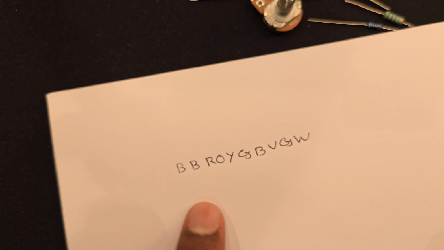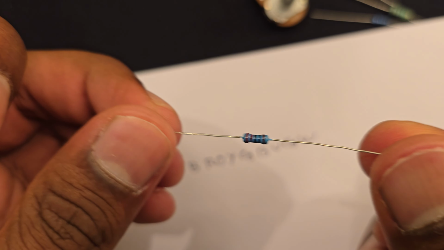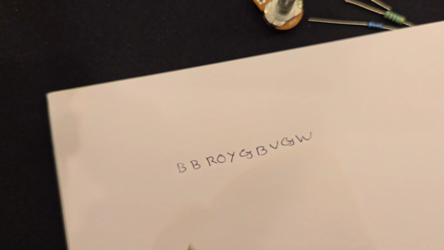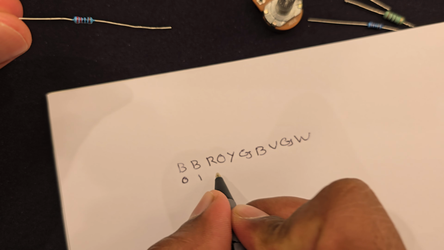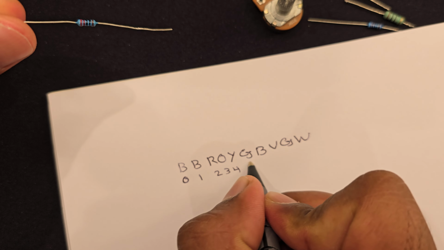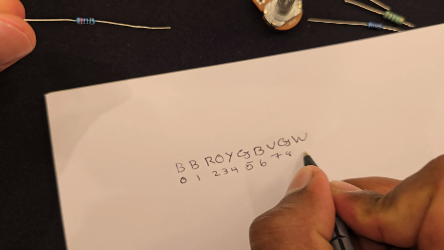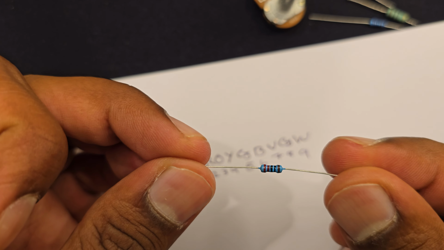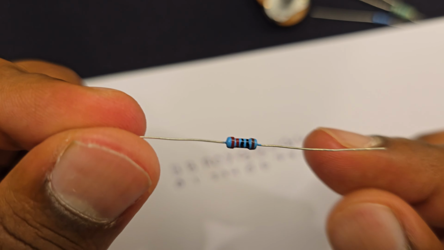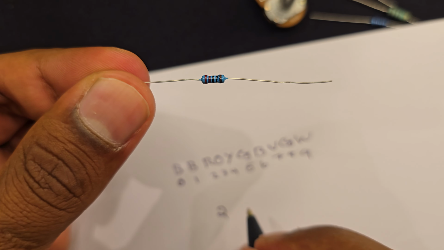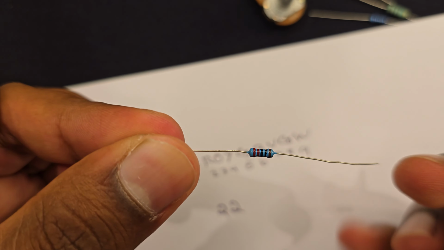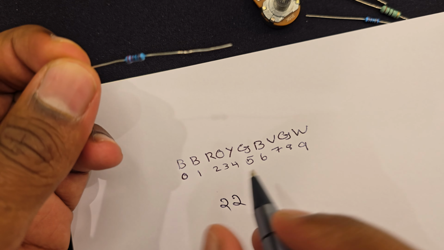And in order to read the color code of a particular resistor like this, we number these letters from 0, 1, 2, 3, 4, 5, 6, 7, 8, and 9. If you look at this, the first color band is red, which is 2. The next one is also red, which is 2. And the next one is black, which is 0.